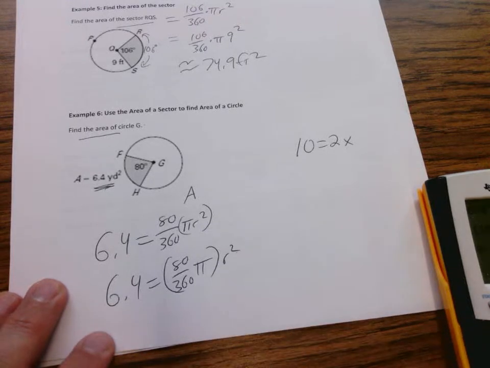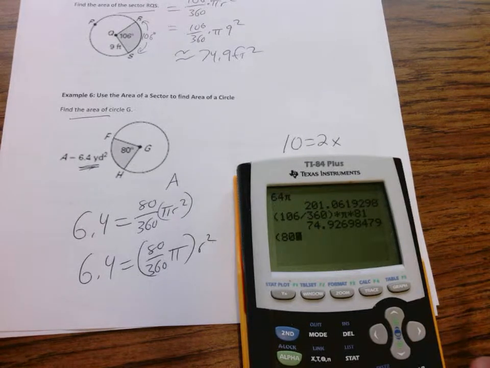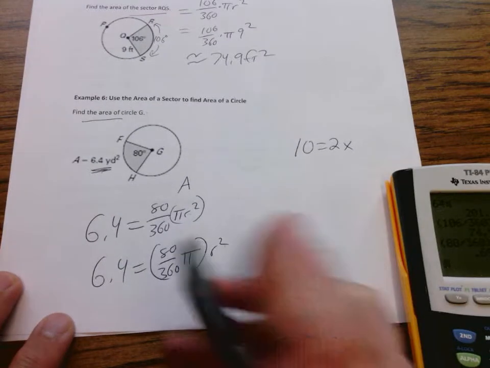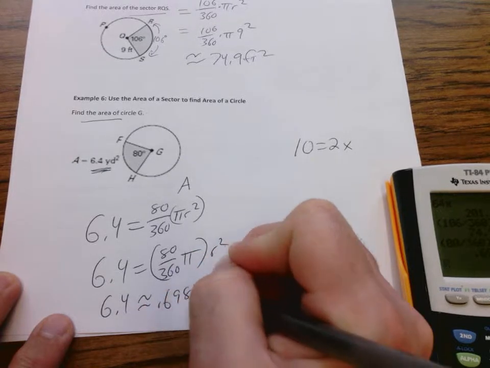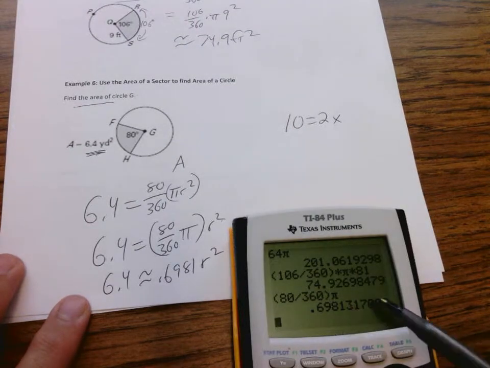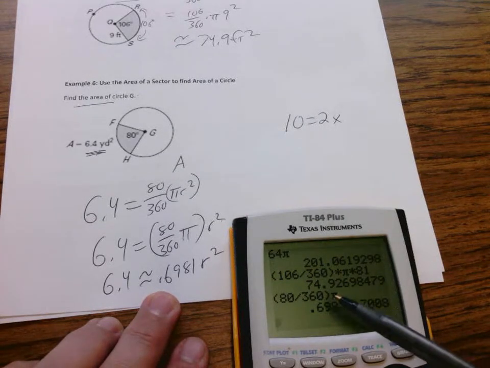So I need this part. So I'm going to go ahead and do that. I'll just do that part separate in the calculator. I could combine it all, but I want to show all my steps for this one. And I get about 0.6981. So 6.4 is about 0.6981 r squared. Okay, so I went a little further with the rounding because I'm not done with the problem yet. I want to save my final rounding for the end.